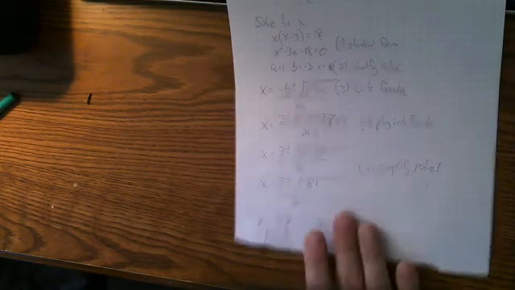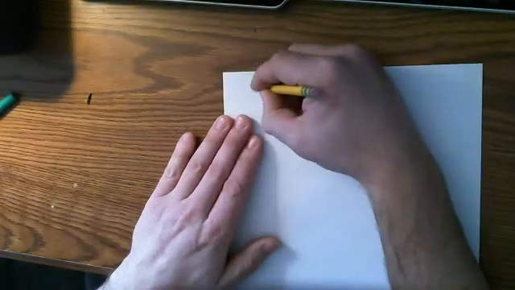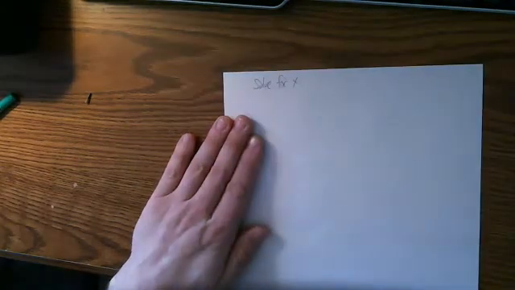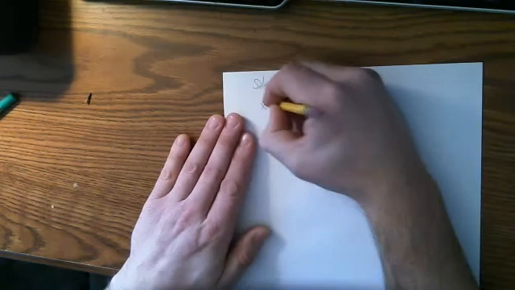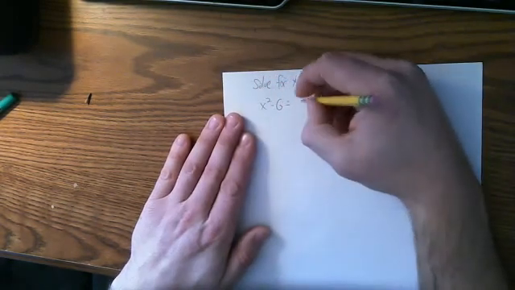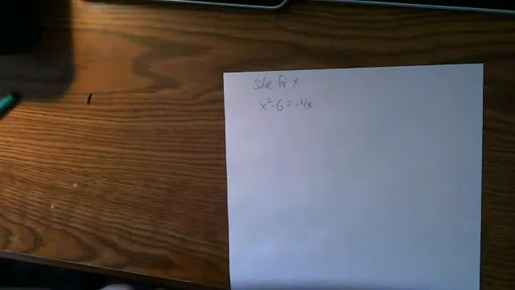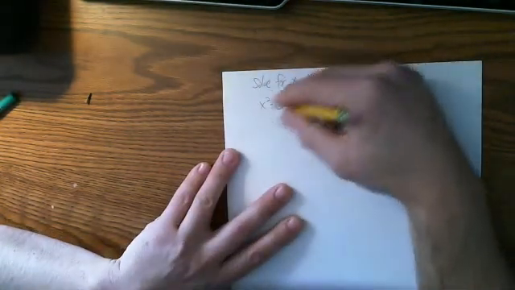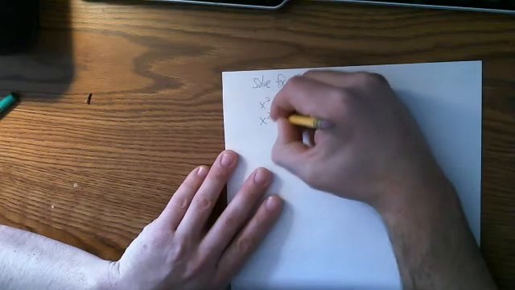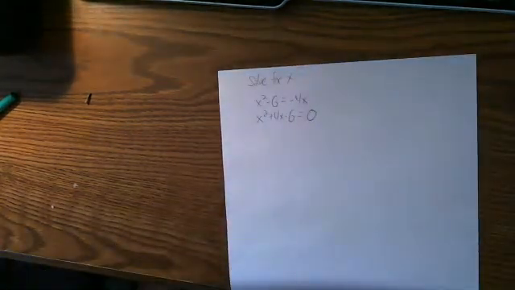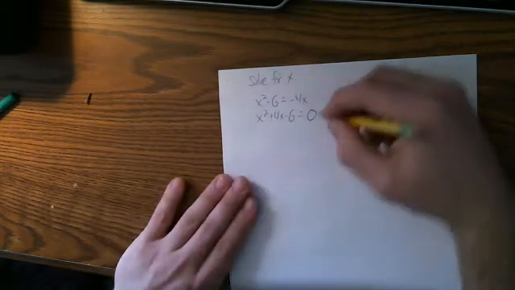Let's do another example. Let's solve for x in x squared minus 6 equals negative 4x. So let's get it into standard form. Let's add 4x to both sides. And now we have a quadratic equation which is in standard form.